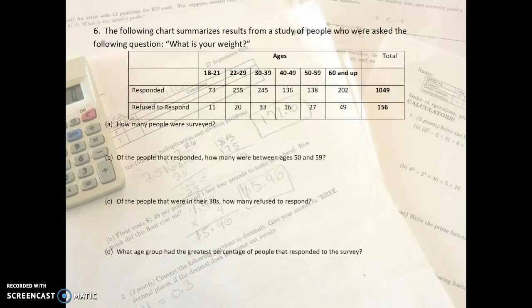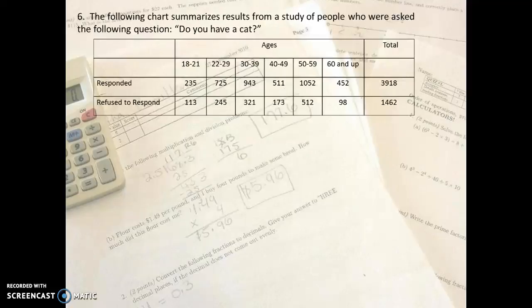Number 6, I give you a big table here. It's saying something about your weight and taking a survey. I'll change it for some fake data here. My question now is, do you have a cat? And we have some data. How are we going to go through this? Let's see how many people are surveyed. That sounds like I need the total numbers. You can take care of it from there.